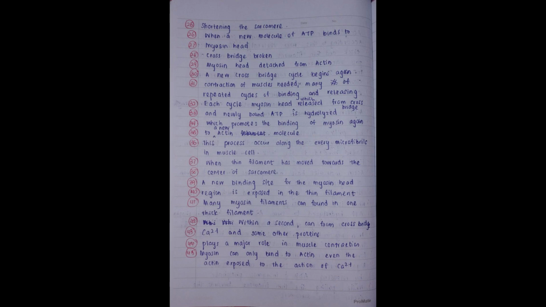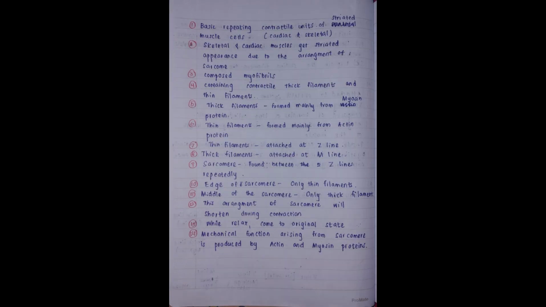So I said the sarcomere will get shortened. It will change its shape. But what about the filaments? They will never change their length. They remain constant. Okay. So the mechanical function arising from the sarcomere is produced by actin and myosin filaments. Okay. That's all about the sarcomere. You all have to know about a theory called the sliding filament theory. This theory is related to the action of the sarcomere. Okay. So I hope you all understood about the sarcomere.